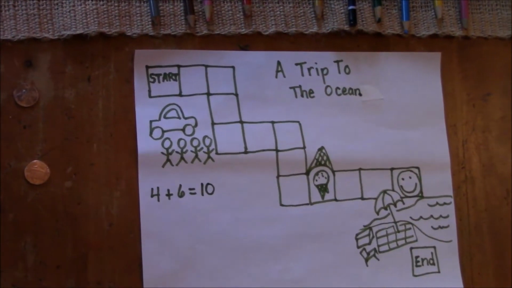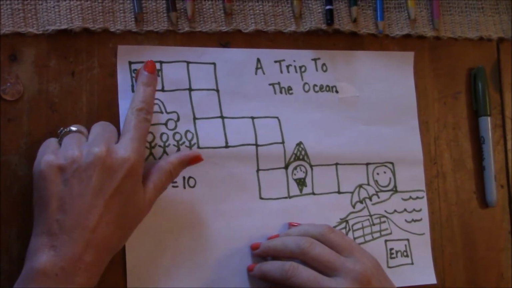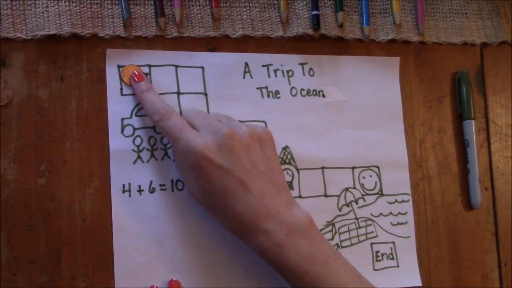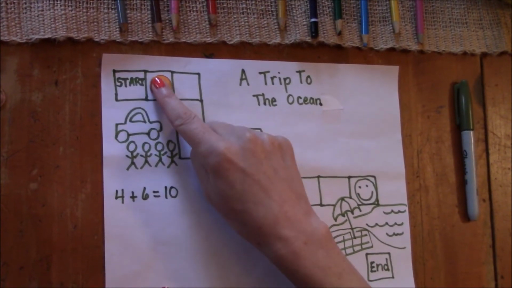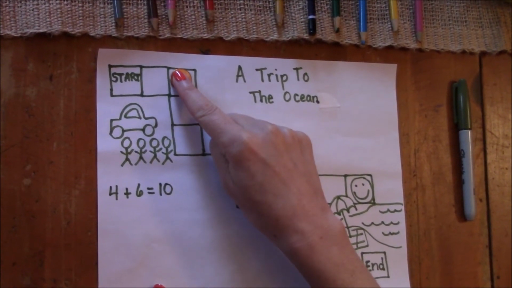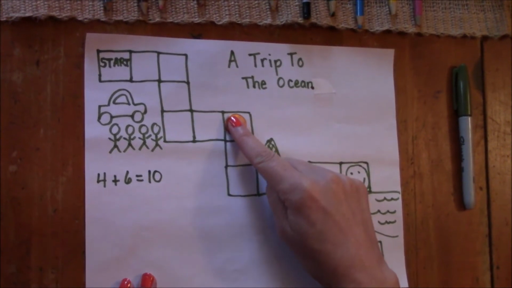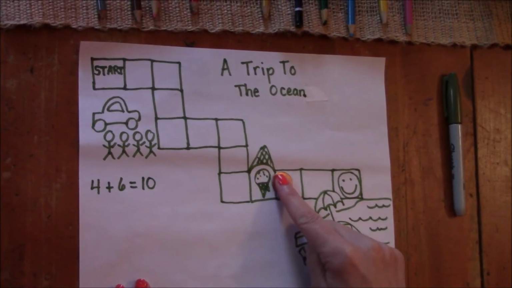And now it's time for me to go and move my game piece. So I have my penny on the start button, and I'm going to move 10 spaces. Here I go. I never count this space that I'm starting on. I always count the next one. 1, go ahead and count with me. 2, 3, 4, 5, 6, 7, 8, 9, 10.